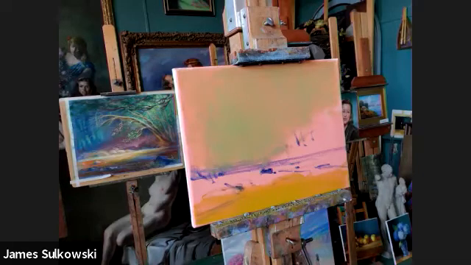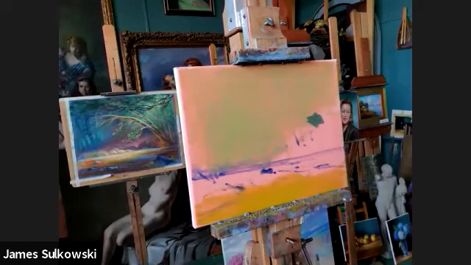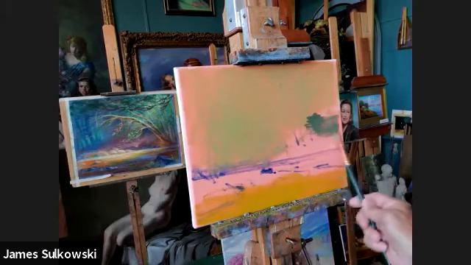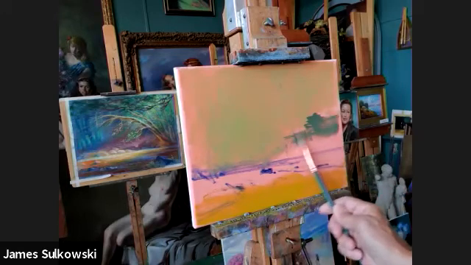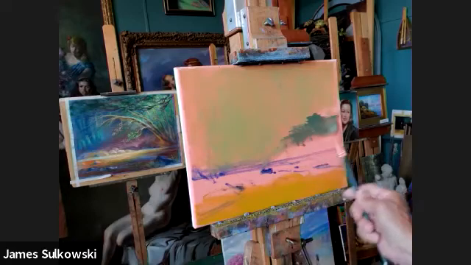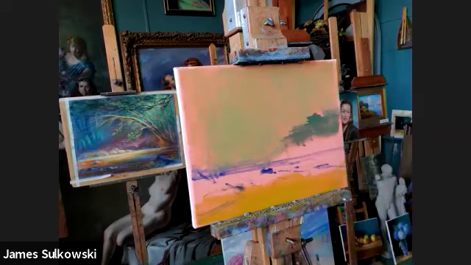With the darker gray, we'll take a cadmium red light value. Value is the tone. It's the tone we're looking for. How dark is it, you know? So I'm going to say that this will be my trees as I come closer here, okay?